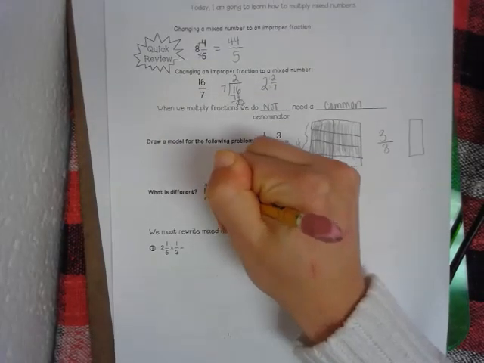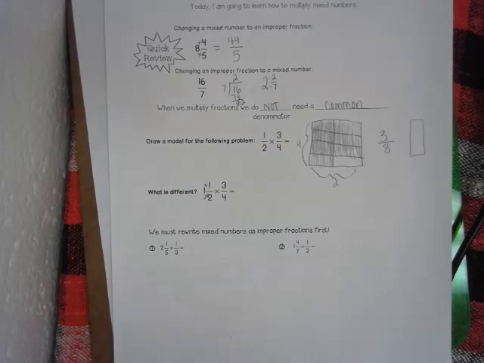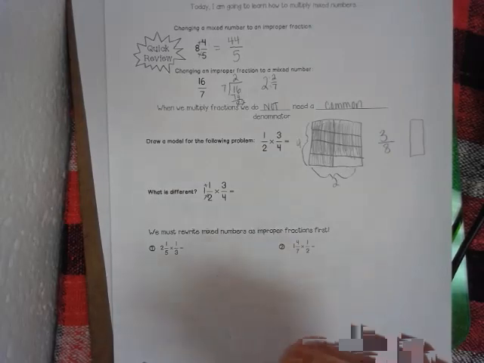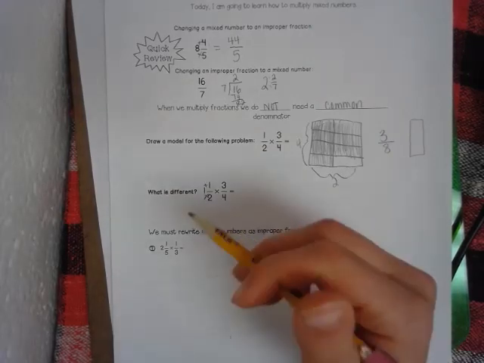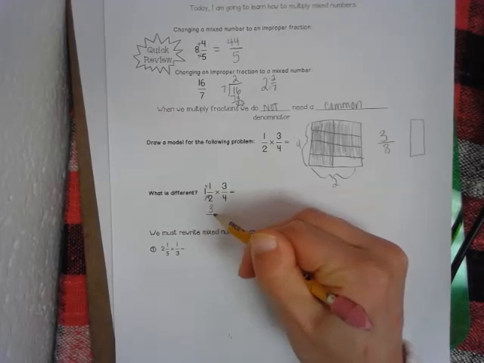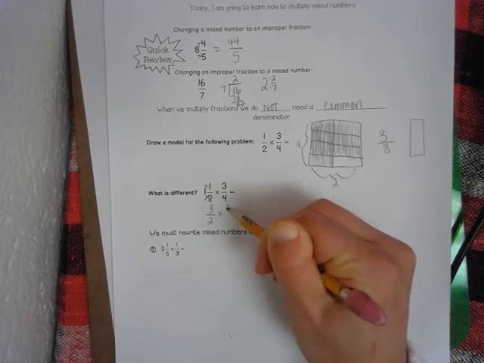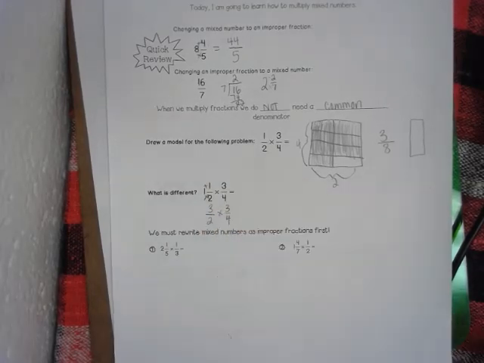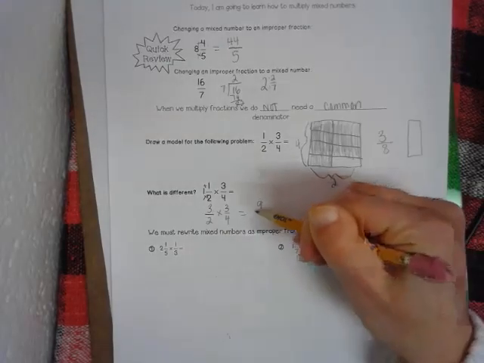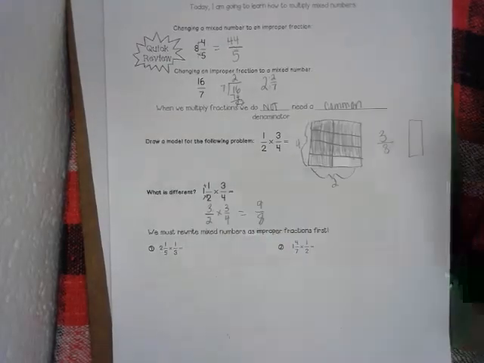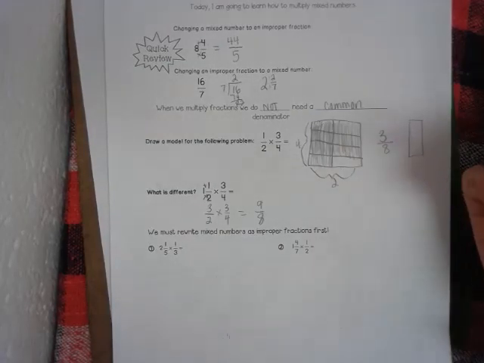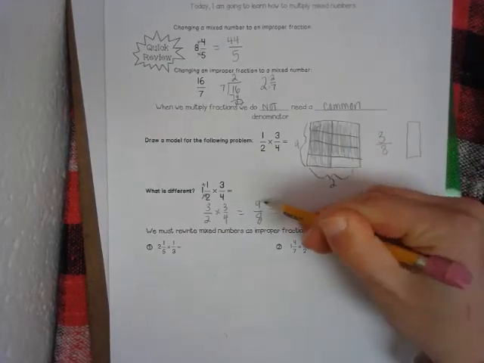So I need to change 1 1/2 to an improper fraction. So 2 times 1 is 2, plus 1 is 3, denominator stays the same. And I can keep 3/4 as 3/4. I multiply, and I get 9 eighths. Okay, that is improper, so now I need to convert it back to a mixed number. Remember, this is the same thing, the same 9 divided by 8.